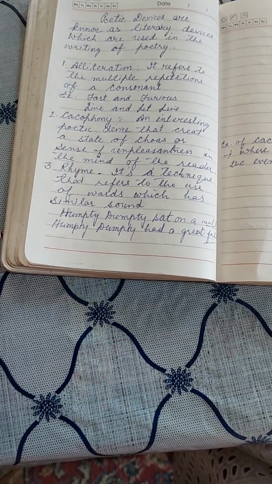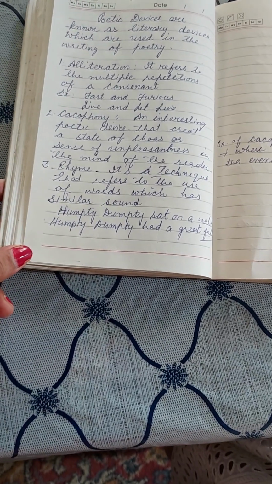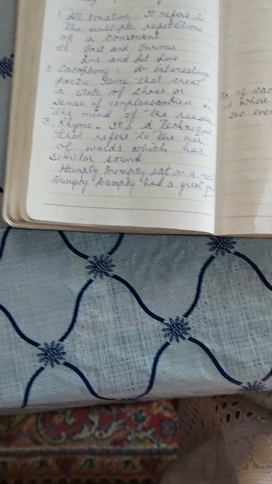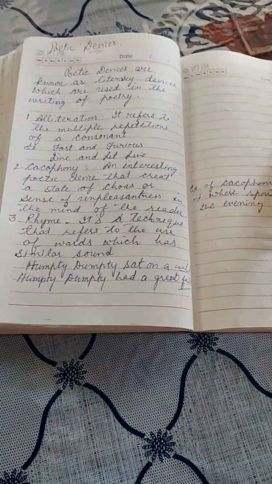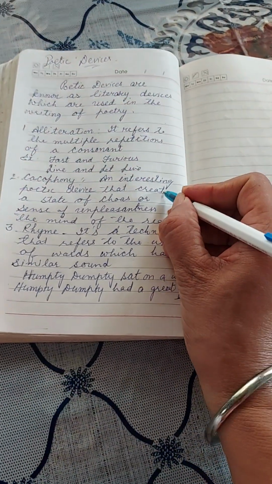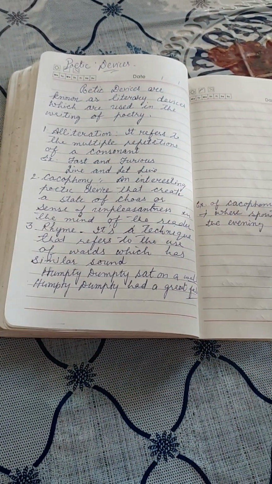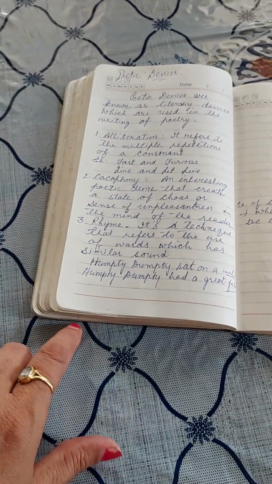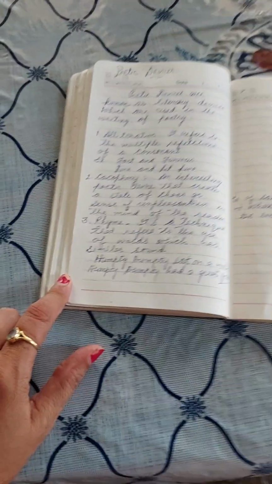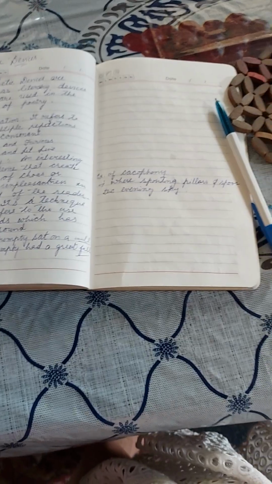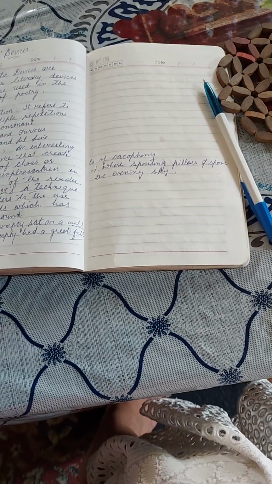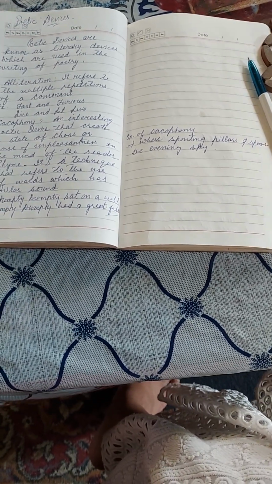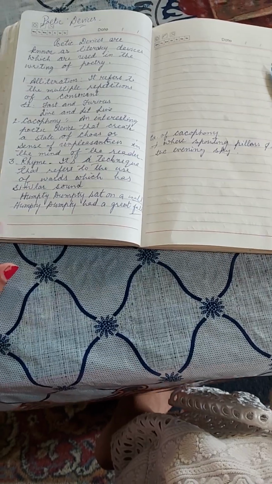Number two is cacophony. Cacophony, an interesting poetic device that creates a state of chaos or a sense of unpleasantness in the mind of the reader. Here is an example of cacophony: where spotting pillars pour the evening sky. Cacophony is a kind that gives you unpleasant sounds.